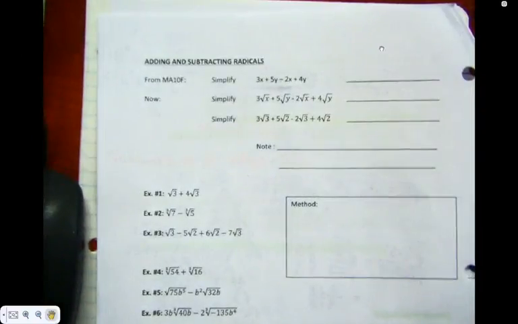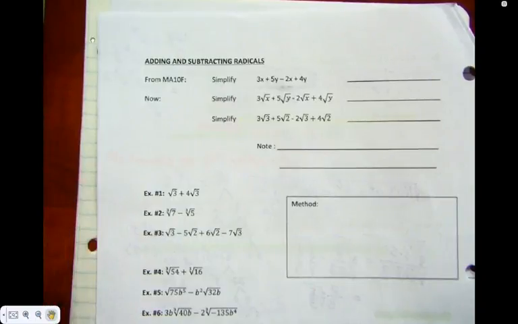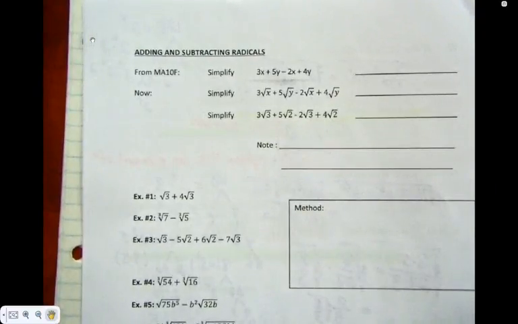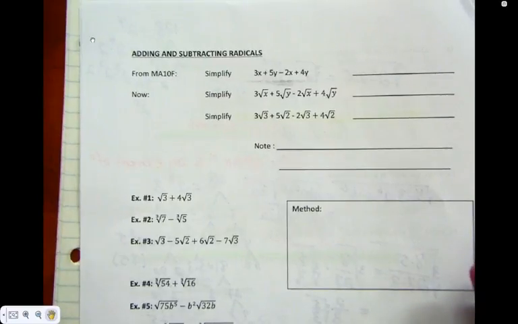And I want you to simplify that top expression. It's a pretty good assumption.